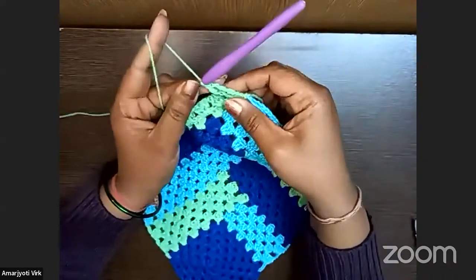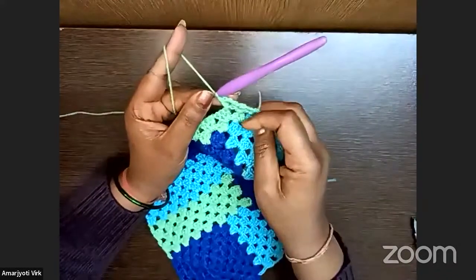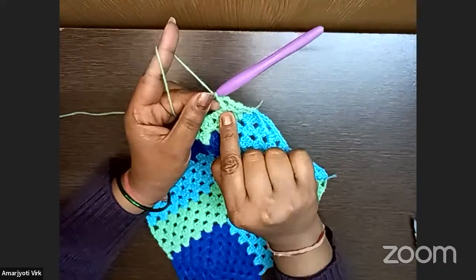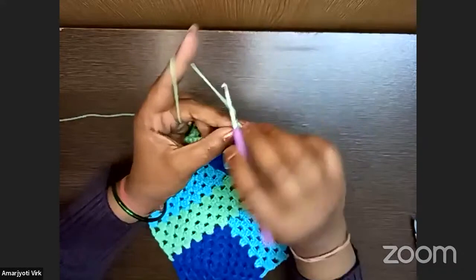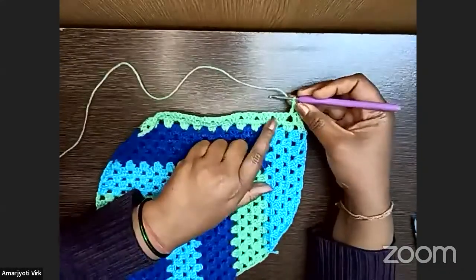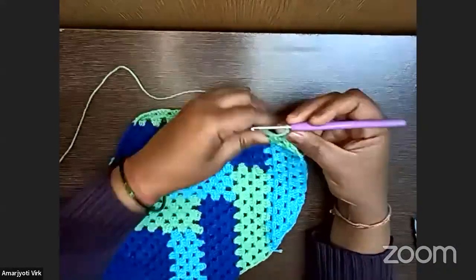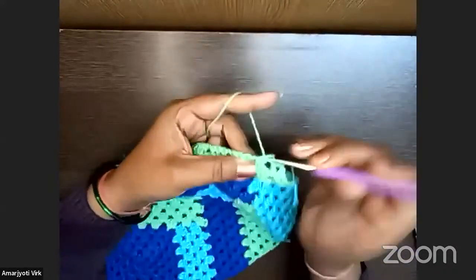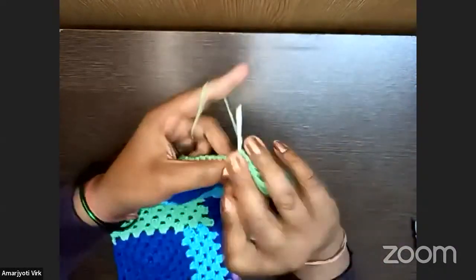Row number 3, start with chain 3. Turn your work. 1 double crochet in the first chain space. After that, chain 1 and start making full blocks, 1, 2, 3, 4, 5, 6, 7 and 8 times. 8 full blocks you are going to make now, separated by chain 1 space.